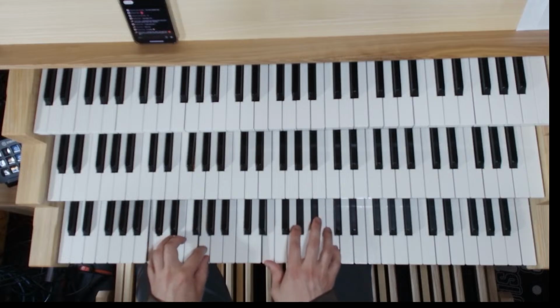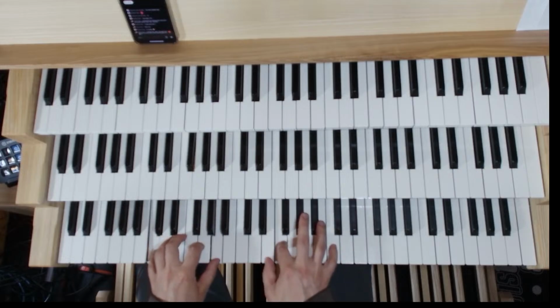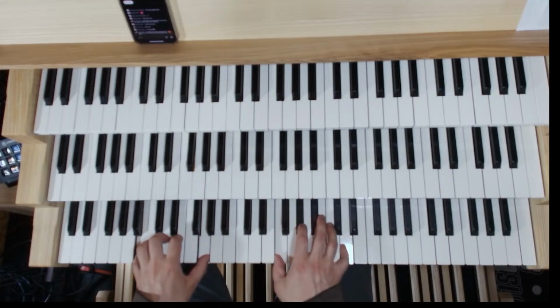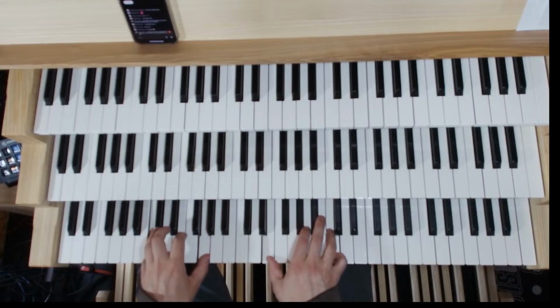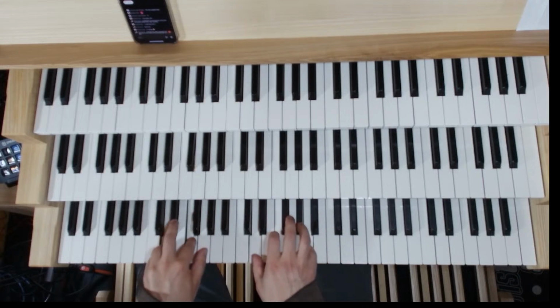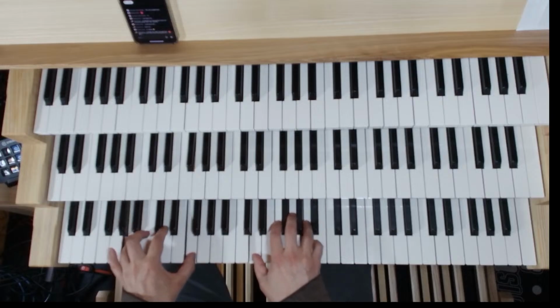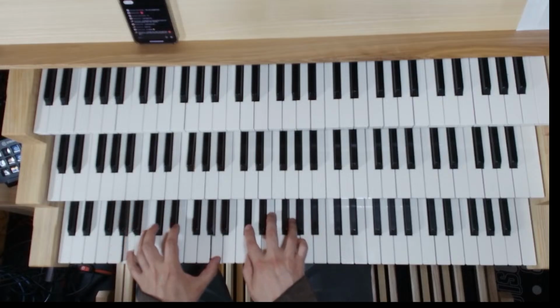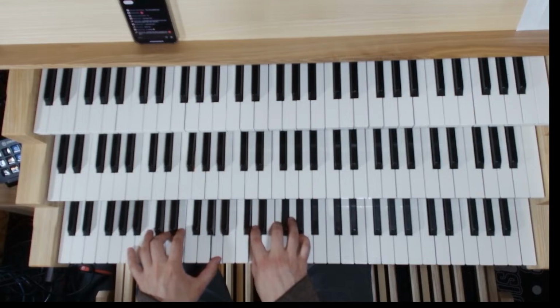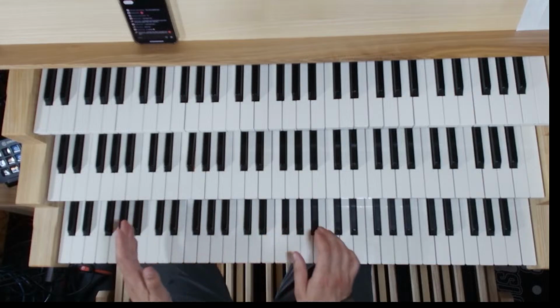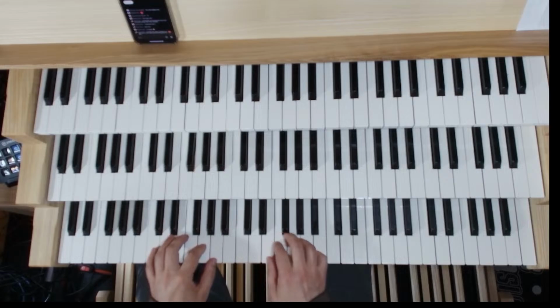Or this? The opening cadence could be your choice, actually. Or let's say this.